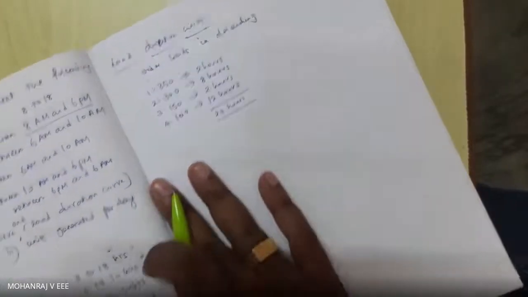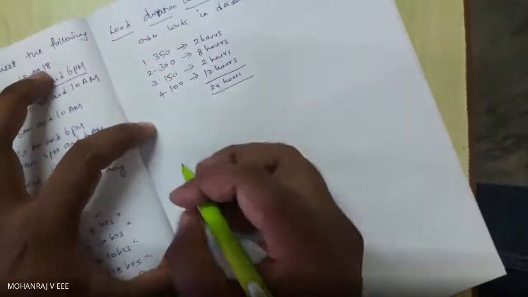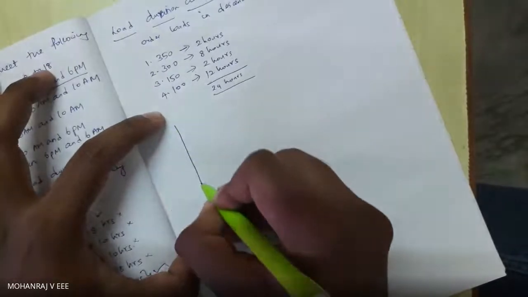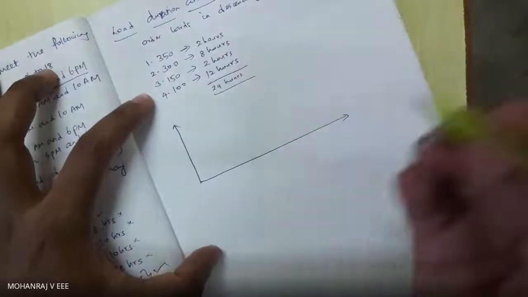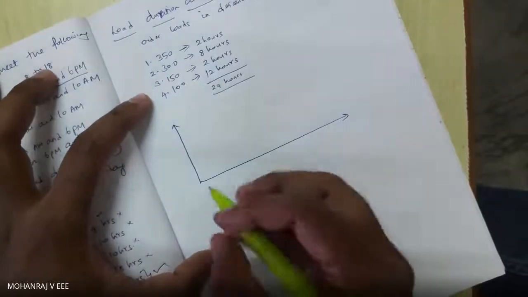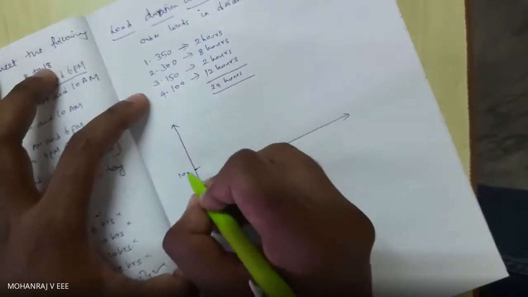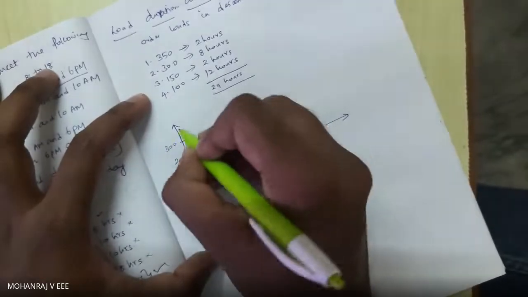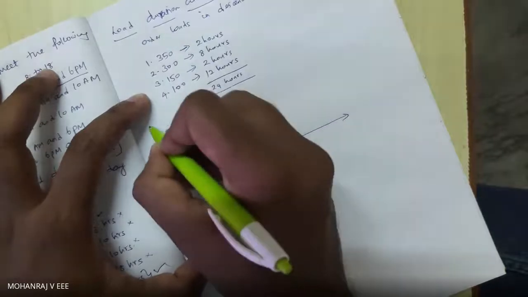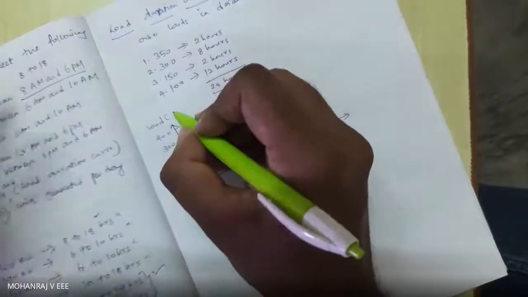Good. Now let me draw the load duration curve. Say this is 100, this is 200, this is 300, and this is 400. Here we have load in kilowatt.